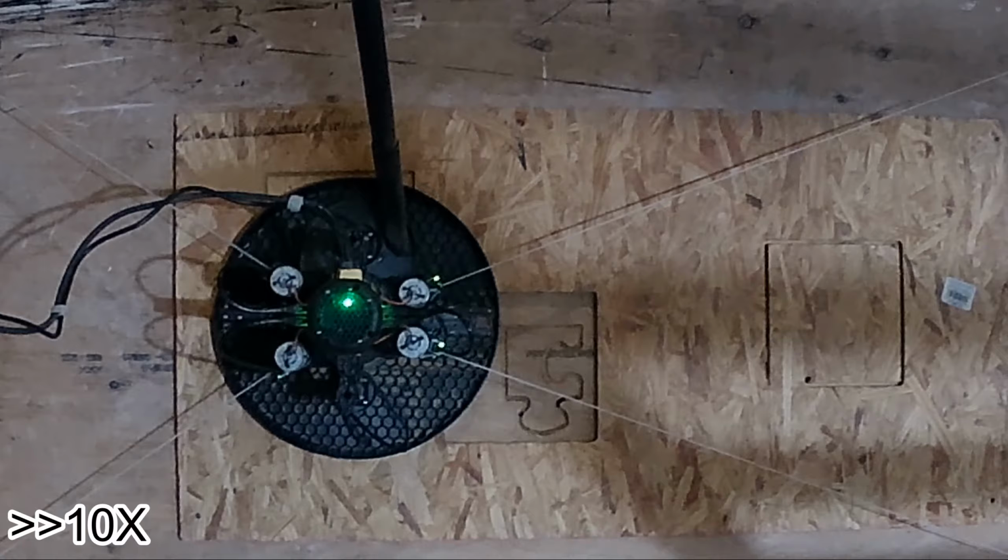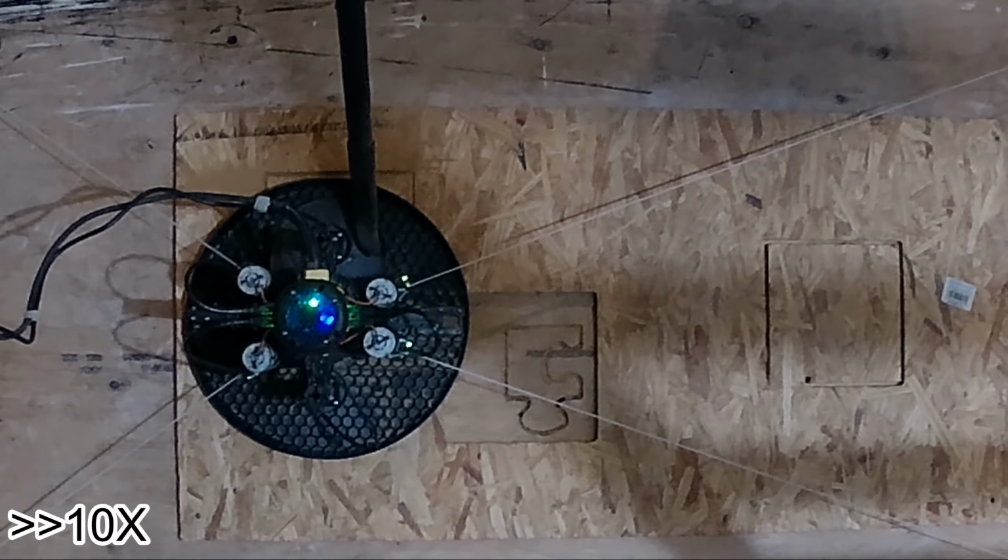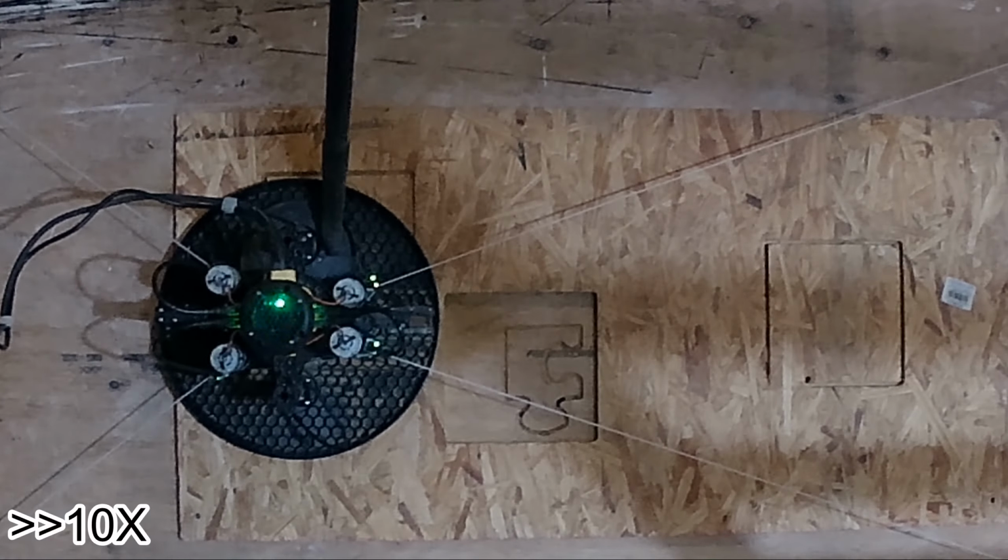I also realized that the best part of this is watching the design you made get built.